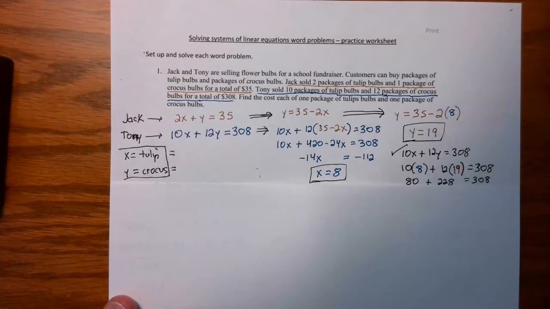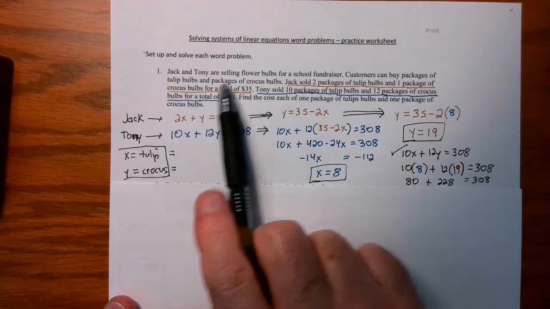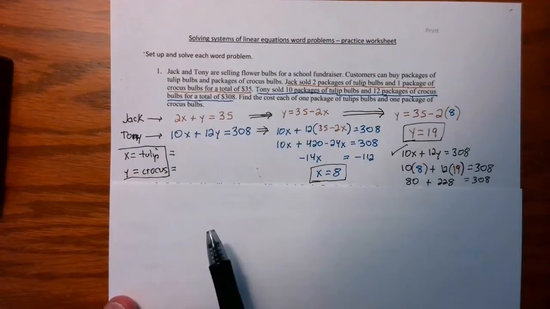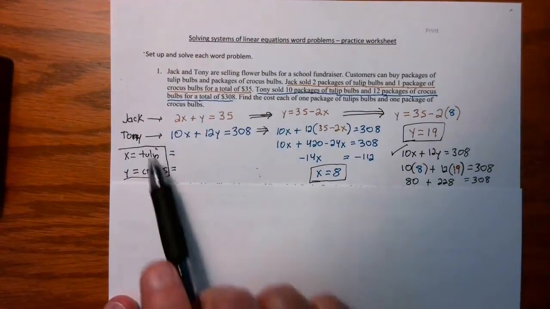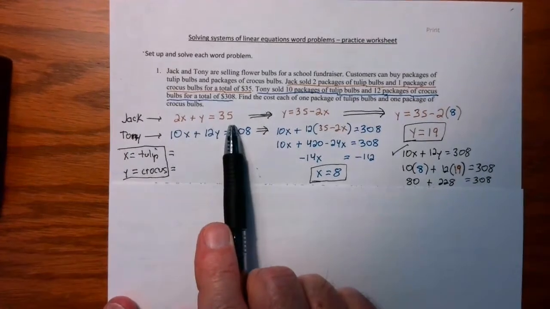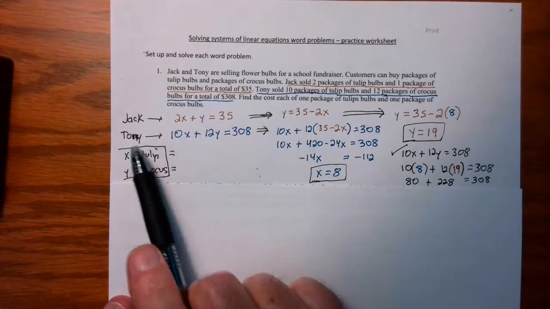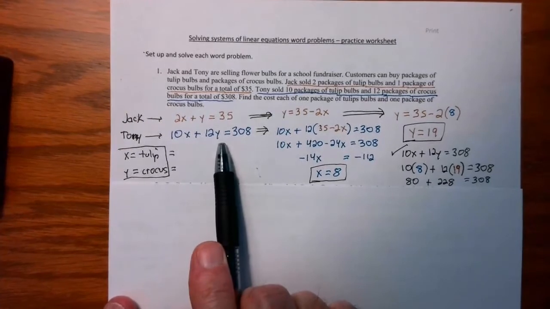All right, the first problem is the fundraiser, where they're raising funds. Jack and Tony are selling flower bulbs. I thought I'd take one equation and do Jack, that'll be the light brown, and one equation and do Tony, and that'll be the dark blue.